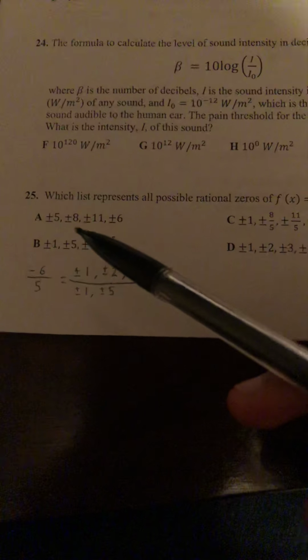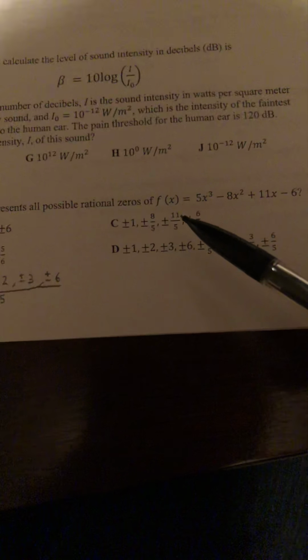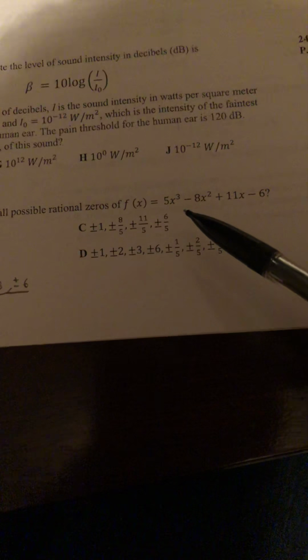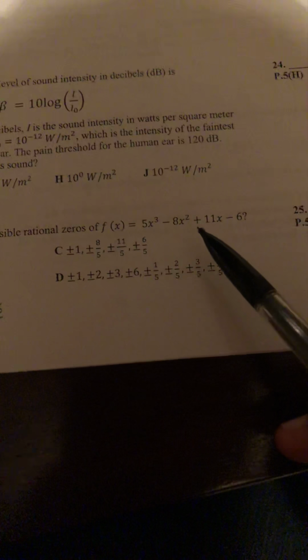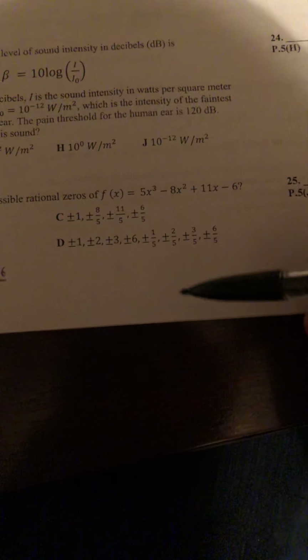Number 25 asks which list represents all possible rational zeros of f of x equals 5x cubed minus 8x squared plus 11x minus 6. Now, you don't need any of this from the center of the equation. All you'd actually need is the 5 and the 6 from the beginning and end. And so what you would do is take the first and last term and take the last term over the first term.